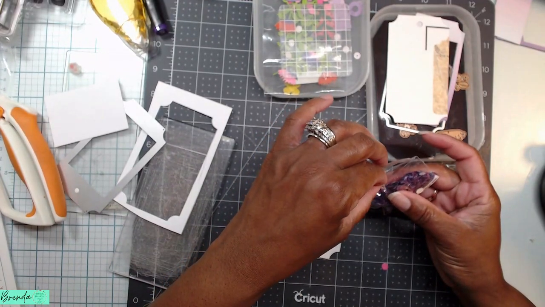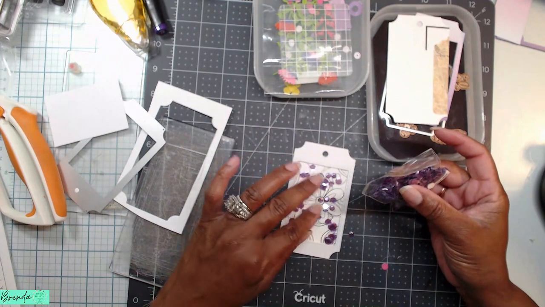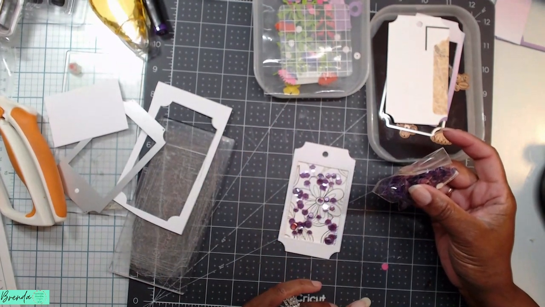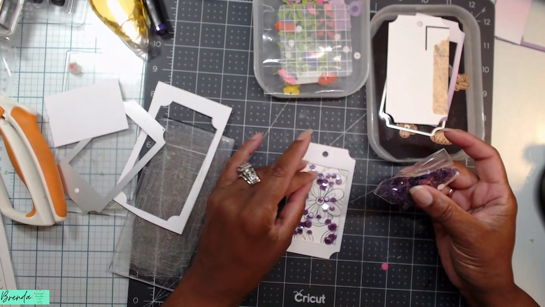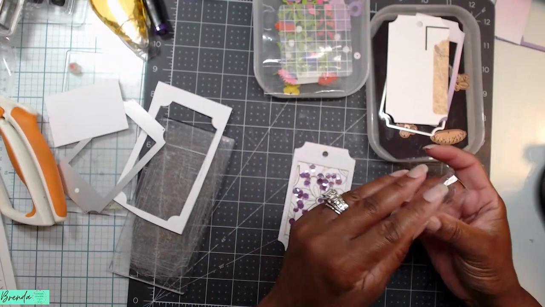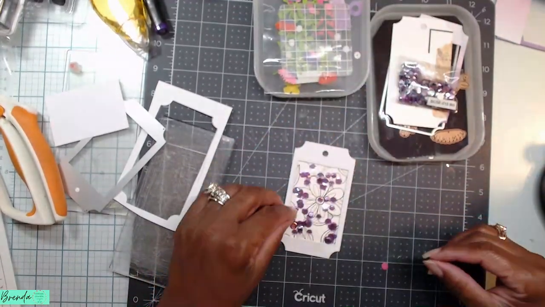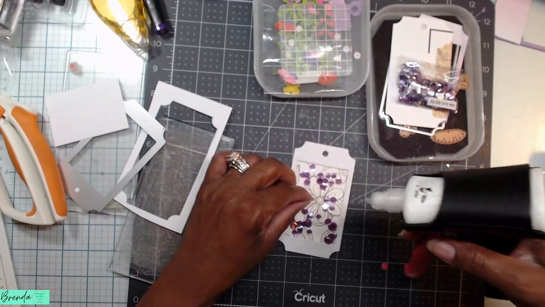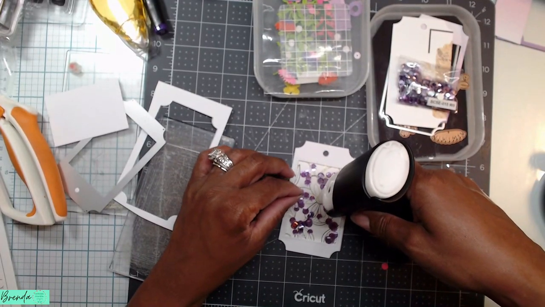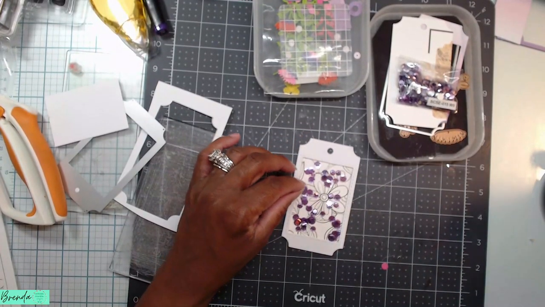And I think I'm going to use, I know I'm going to use liquid glue, and I think I'm going to use a tape runner too. Could do a little bit of both. Now technically you could have put it on top of here. It doesn't matter. It's just how I did it. I'll put that sequin right in the center.